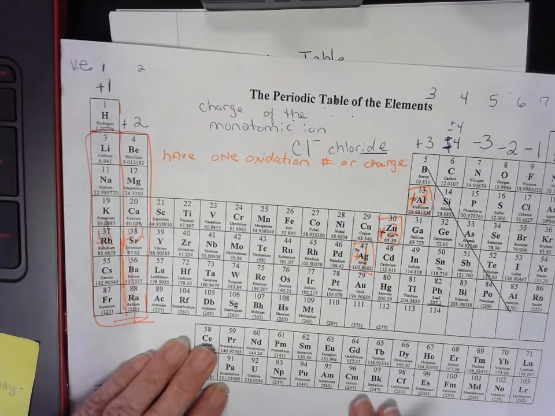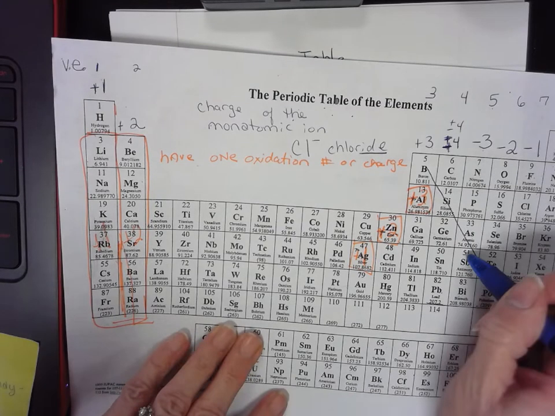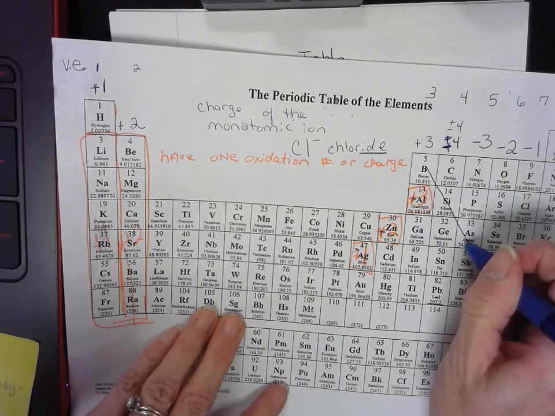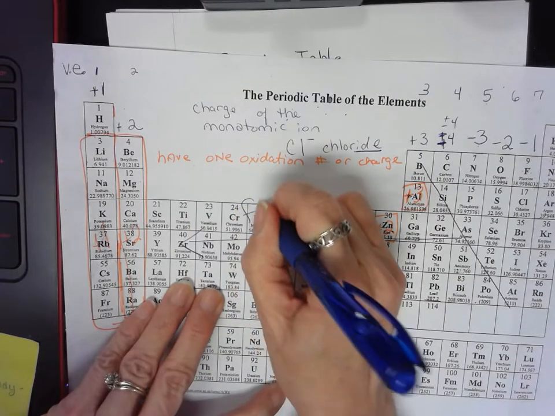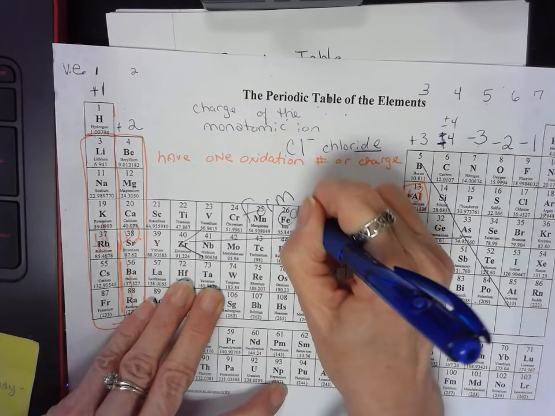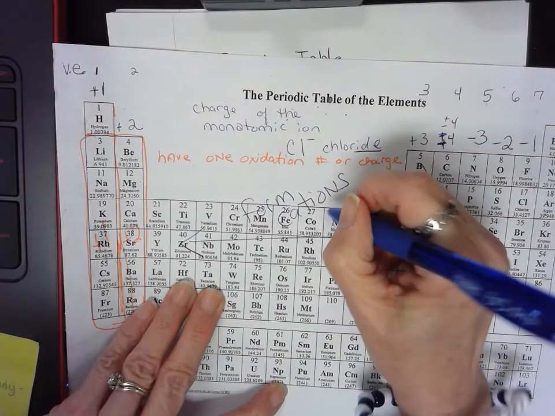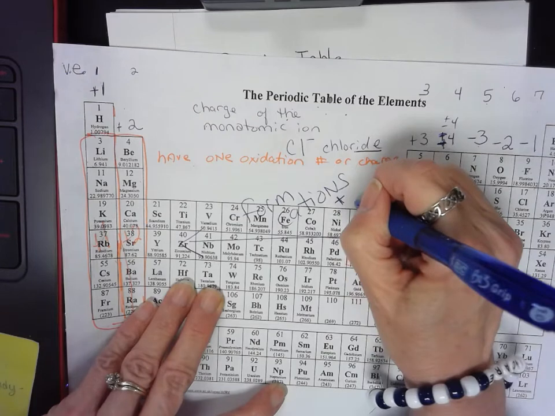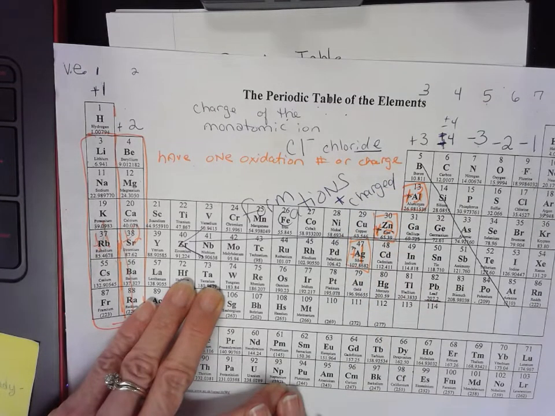And for the most part, we can say that these form cations, meaning that they become positively charged.